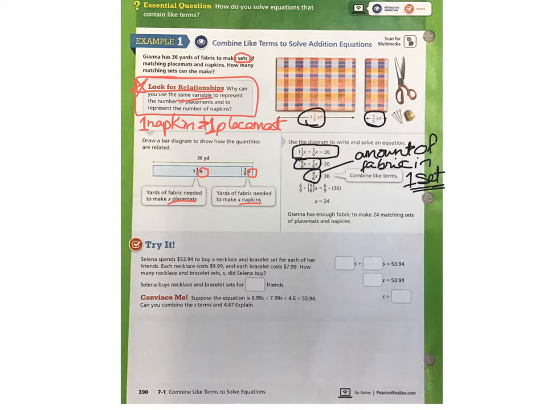Now, in order to solve this equation, because you have 9/6, that fraction 9/6 in front of the x, you have to multiply by that reciprocal, 6/9, okay, that reciprocal relationship. And then recall that when you multiply over here by that 6/9 as well, you're going to be multiplying 6 times the 36 and then dividing that by 9. Okay, and that's where they get x is 24. So in other words, Gianna has enough fabric to make 24 matching sets of placemats and napkins.